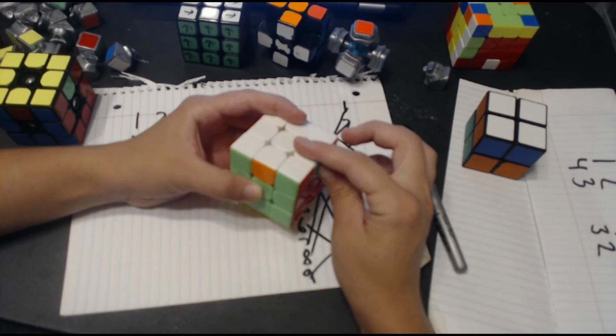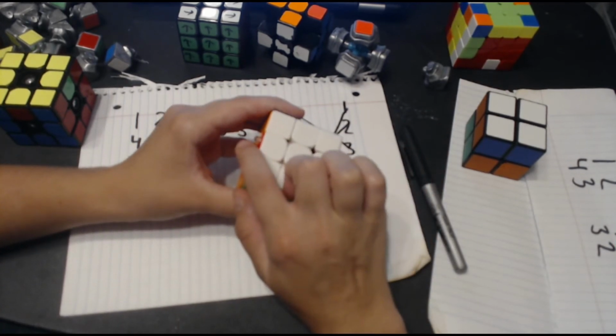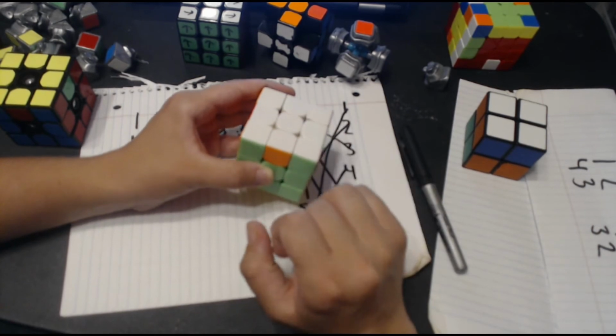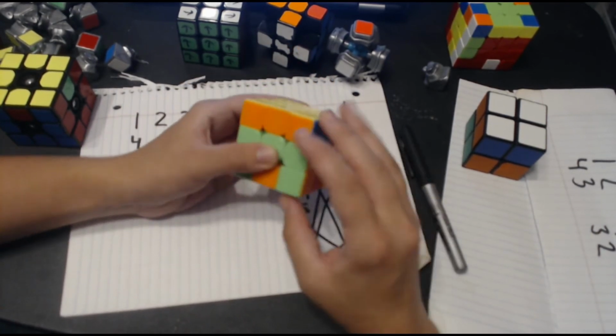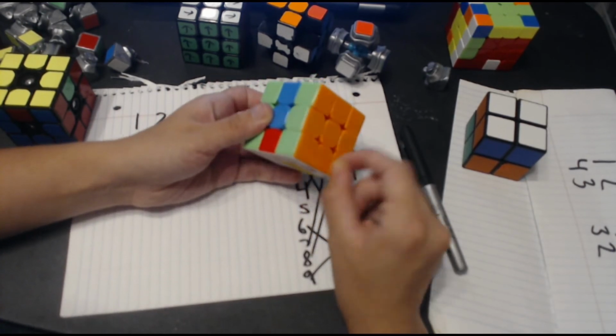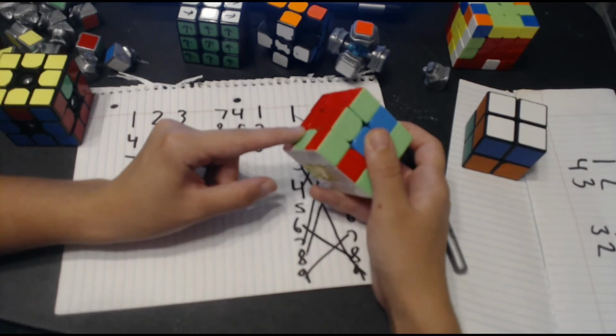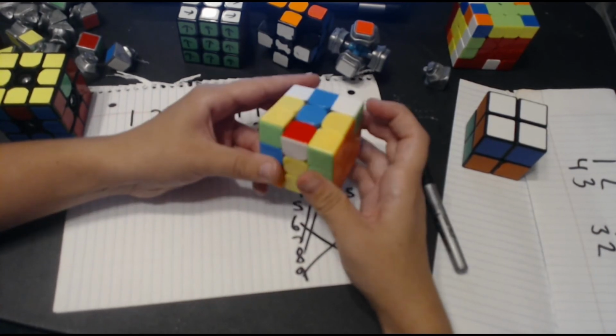So if I were to take this edge and put it right here, and this edge and put it right here, that would leave only one final spot for this piece. And I can do that in this fashion. If I were to take this piece, swap them around, you can see this edge is now right here. I can take this one and put it into this spot. So this piece only has one spot it will be able to go to.